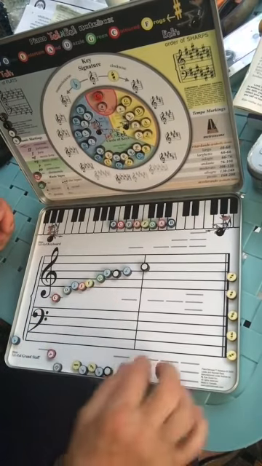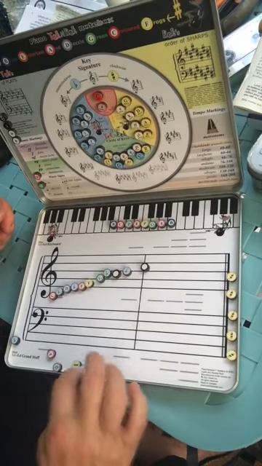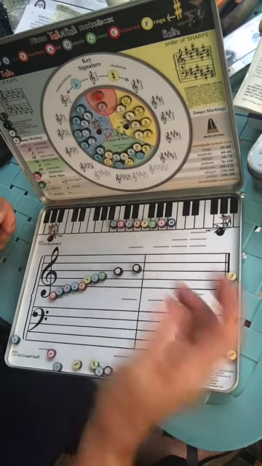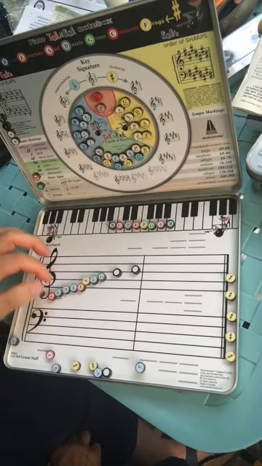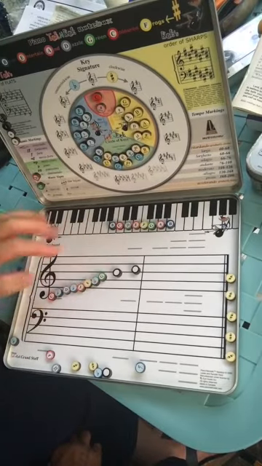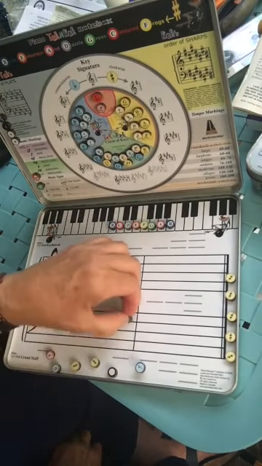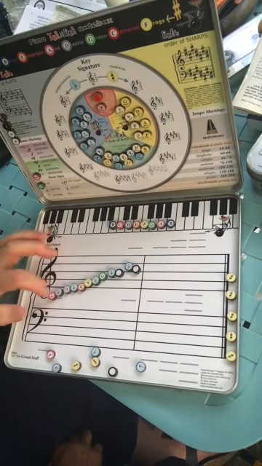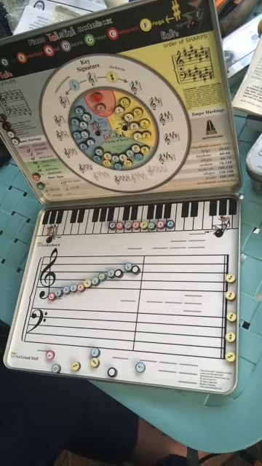So on C, it would be C, D flat, E flat, F, G flat, A flat, B flat, C. Correct me if I'm wrong. The additional lowered second and lowered fifth, G flat. Yep.